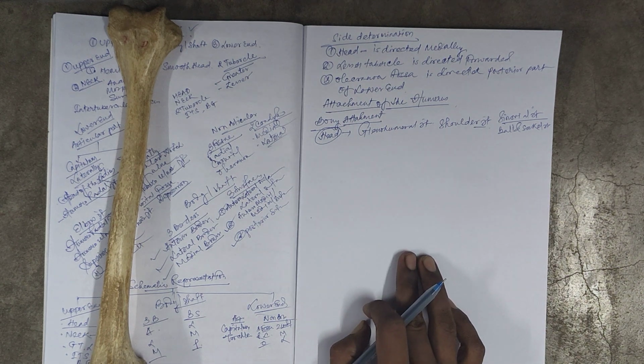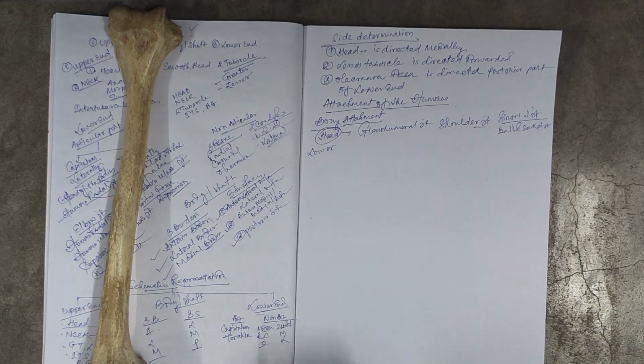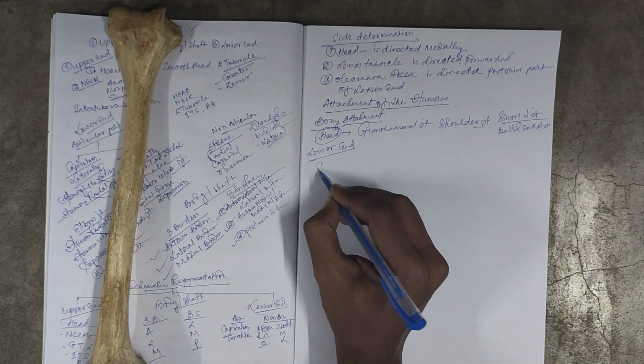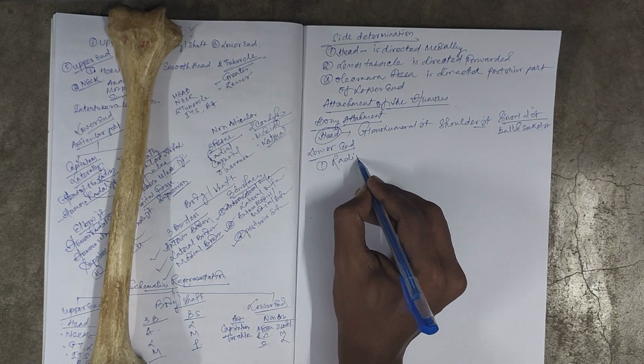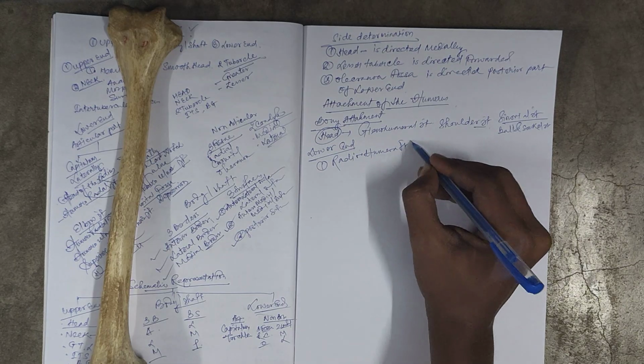And in the next part, the lower end of the humerus, as the body has no bony attachment. In the lower end, first is the radiohumeral joint or humeroradial joint. Both are correct.